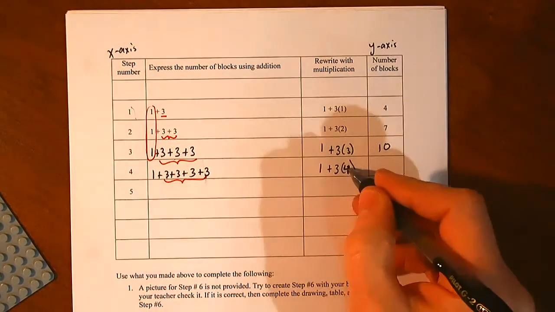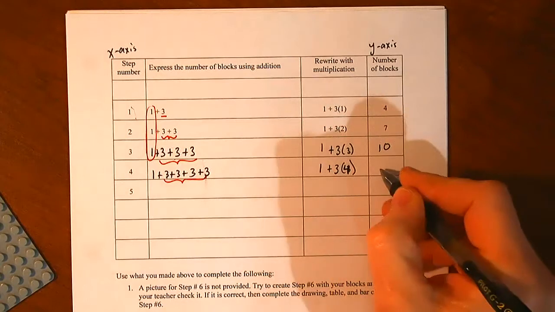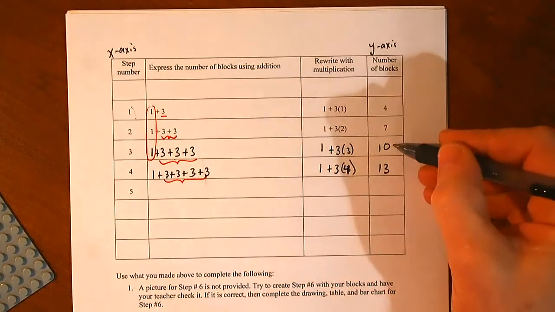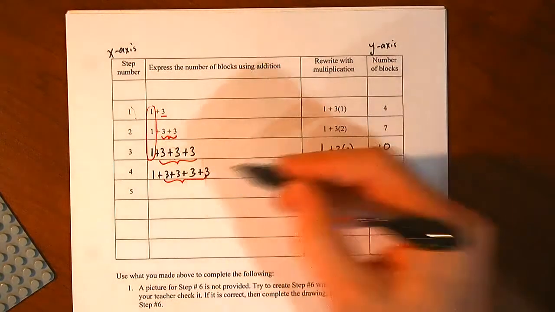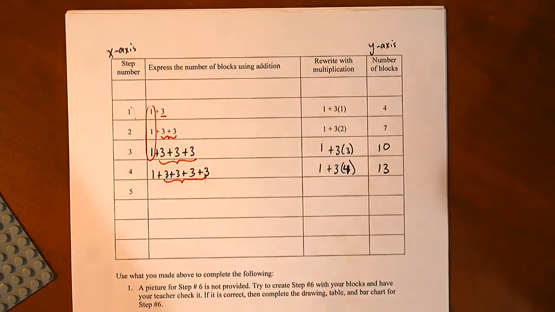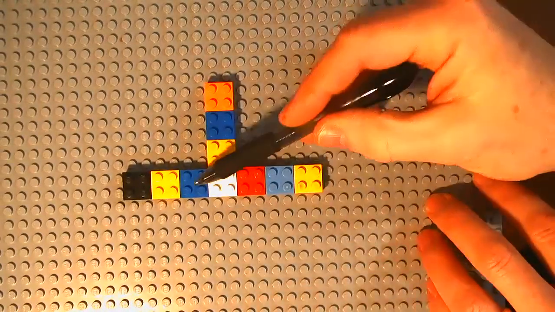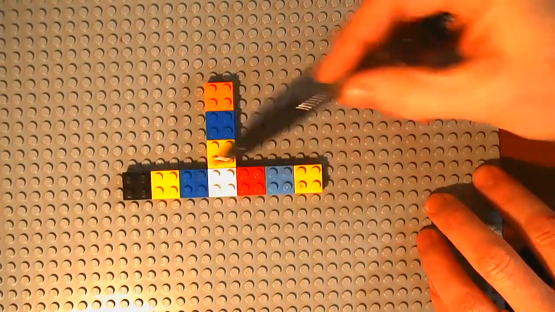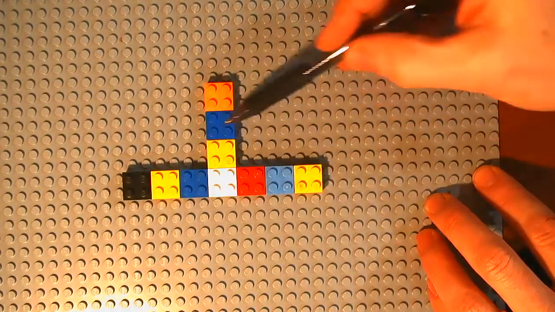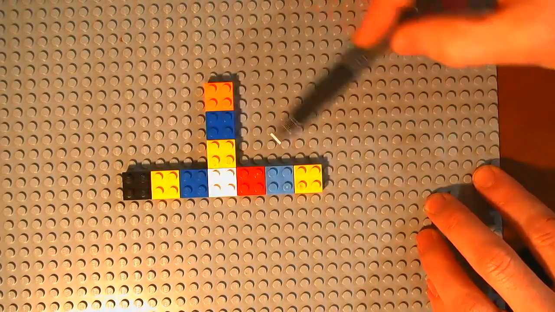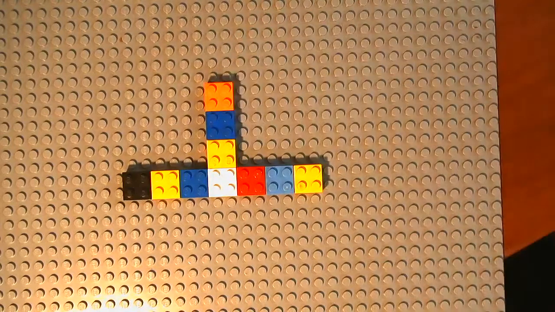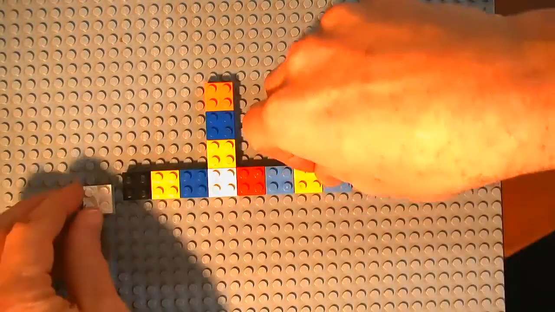So let's see, 3 times 4 gives me 12. 12 plus 1 gives me 13. If I had 10 before and I added 3 more on, I should end up with 13. If I go back to my shape and count my shape, here were my original 4 from step 1. Here are the 7 from step 2. Here are the 10 from step 3. Now on step 4, we said we're going to add 3 more. Do I end up with 13?